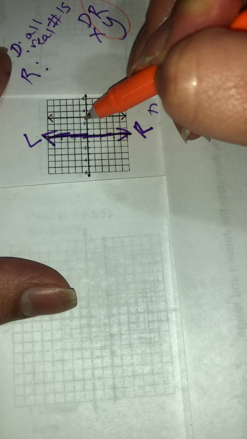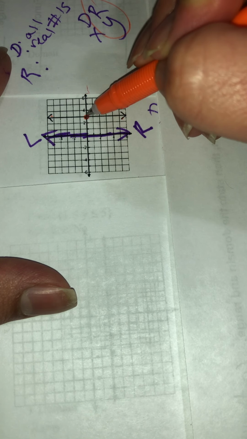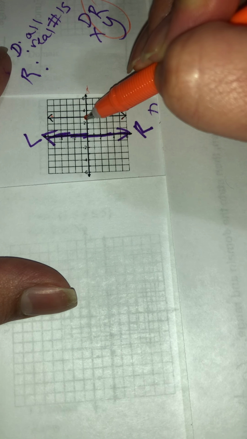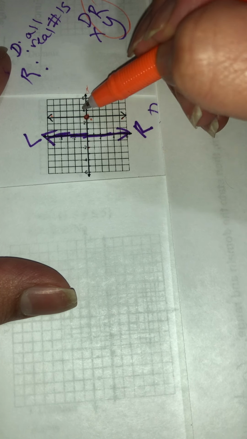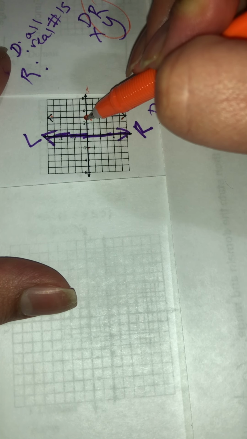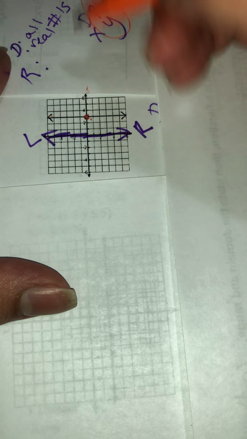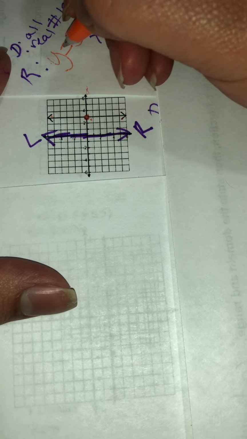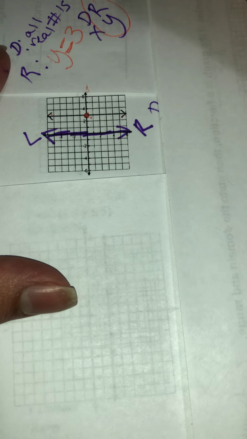So you have this number line on the y-axis sitting on the number 3. It's never going to get bigger than 3 and it's never going to get smaller than 3. So your range only covers this number because it's never going to go up and it's never going to go down. So what does that mean for your range? Your range is only 3, which is why you use the equal symbol, only the equal sign.